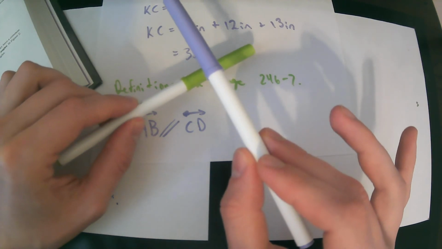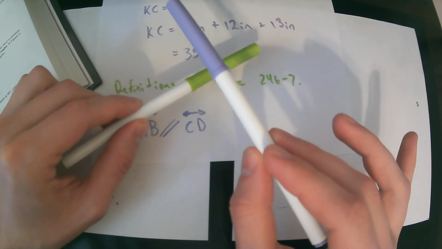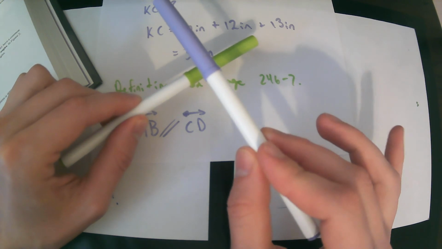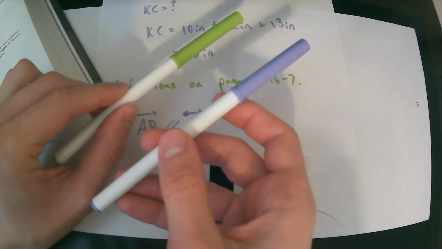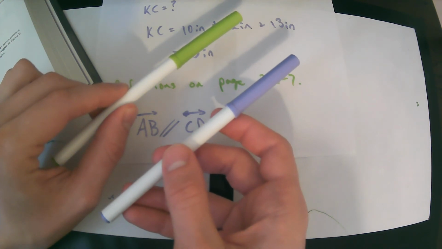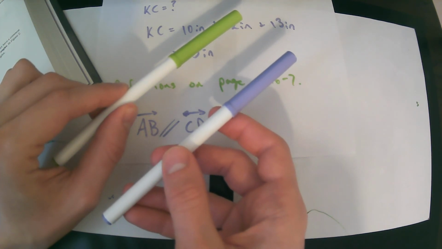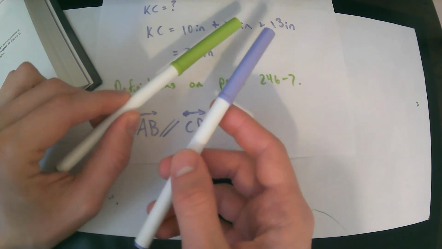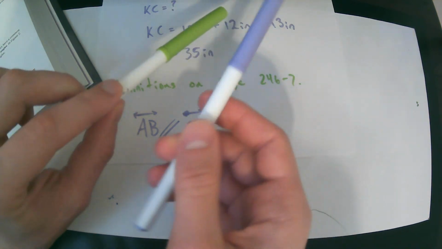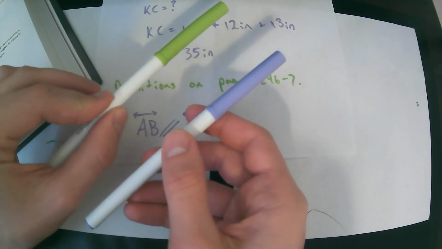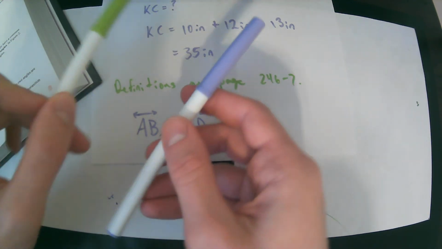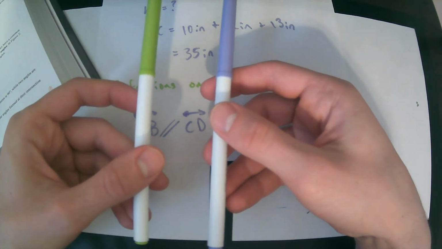But that's not really what we think of as being parallel, right? We think of being parallel as they are in the same plane, right? There's no weirdness going on where there's like a vertical distance between them or something like that. And they're in the same plane, but they still don't cross. That's what we want parallel to mean.